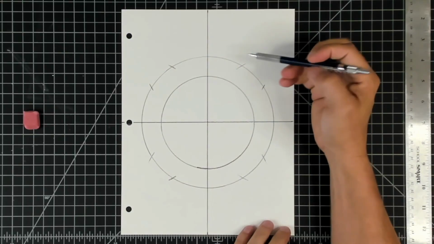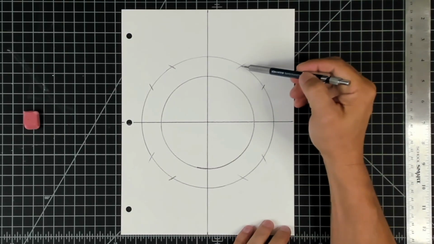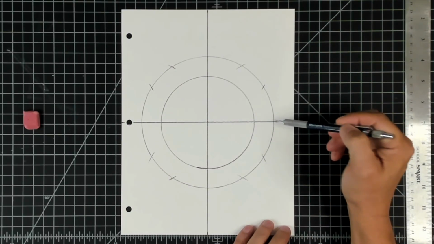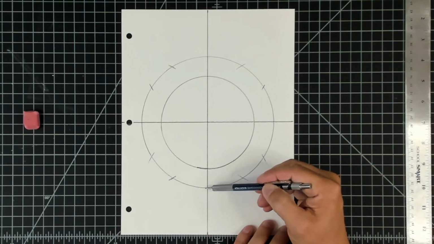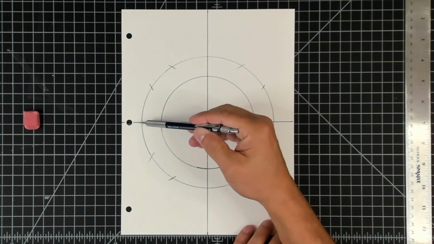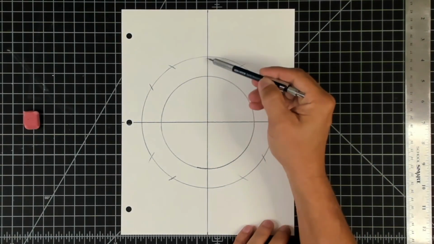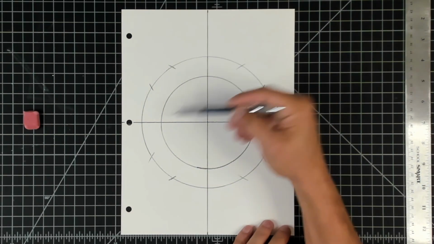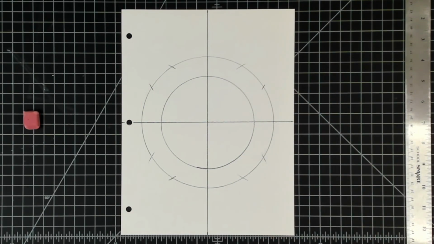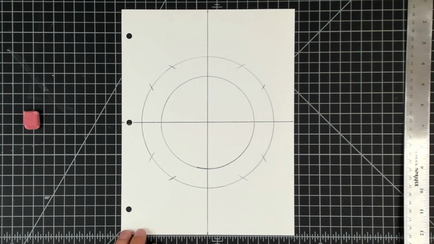And if I want to count, I can count really quick. 12, 1, 2, 3, 4, 5, 6, 7, 8, 9, 10, 11, and back to 12. And now I have divided my color wheel into 12 sections evenly.